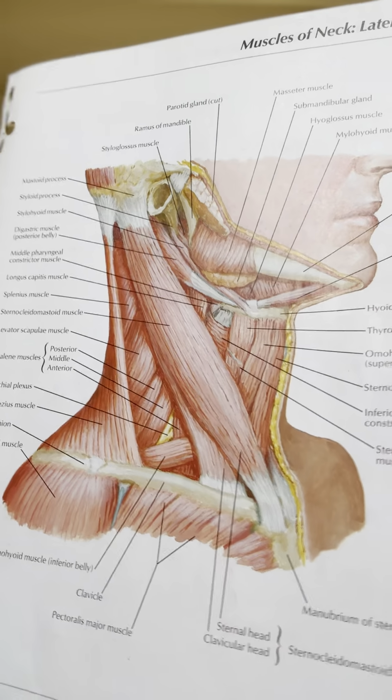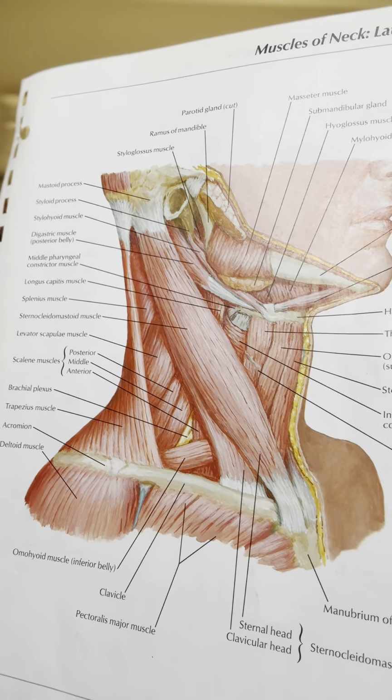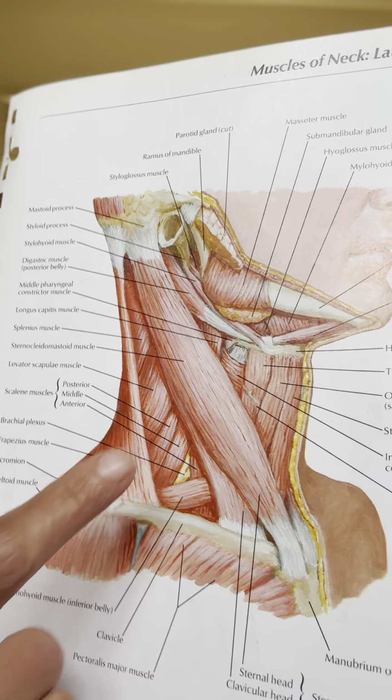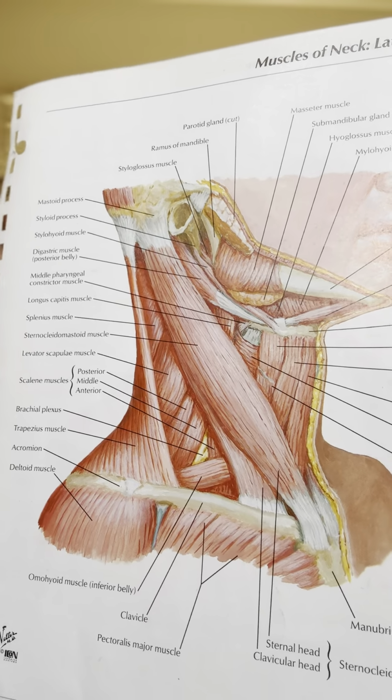This is the sternocleidomastoid, which will be its own video. Here is the upper trapezius, and right there is the levator. Those 3 muscles are often the most problematic when we're talking about neck pain, neck tension, headaches, those sorts of things. Those 3 muscles are key.